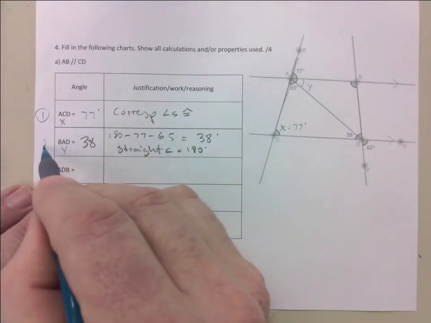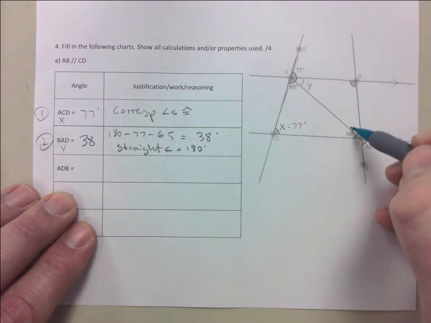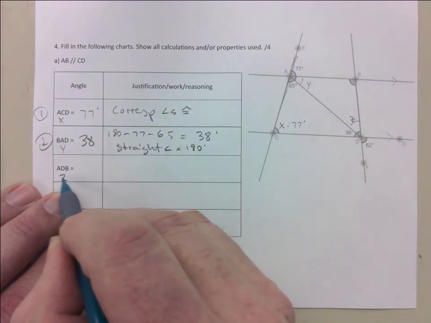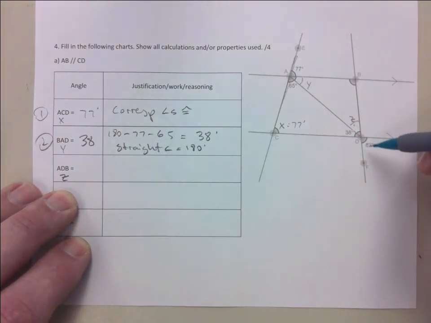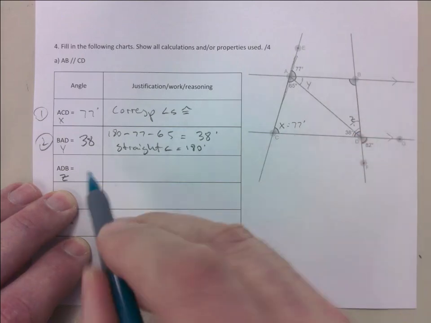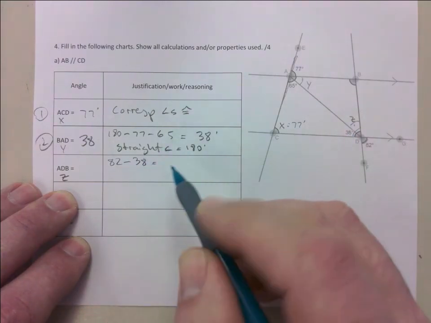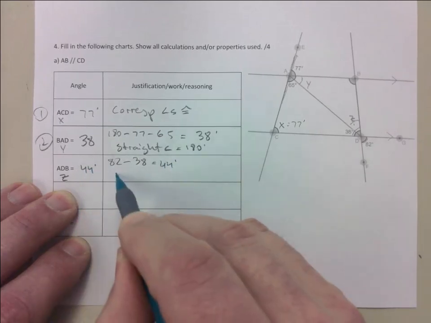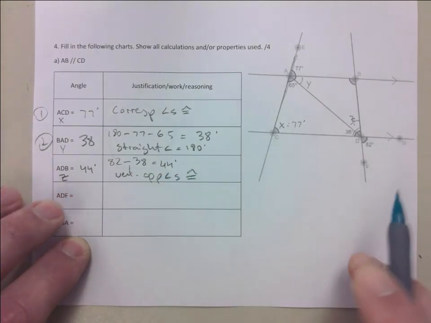Okay, so that's number 2. ADB. ADB is this one right here. I call that Z. So I call it angle Z. This one right here, I used the vertically opposite because if this is 82, then this is 82. So I just went 82 minus the 38 to give me 44. And I use vertically opposite angles are congruent.